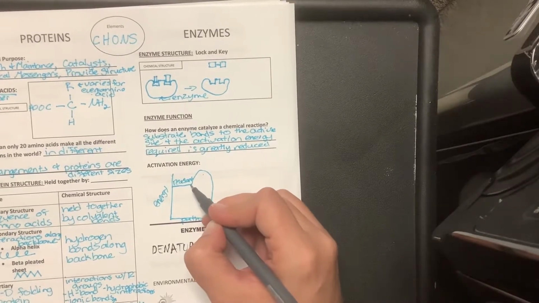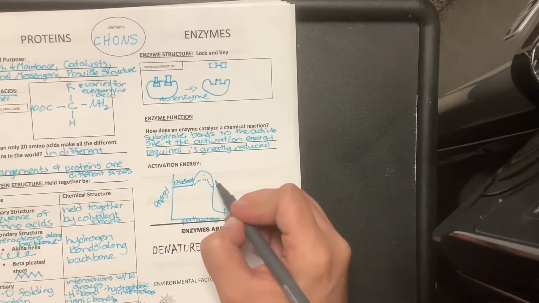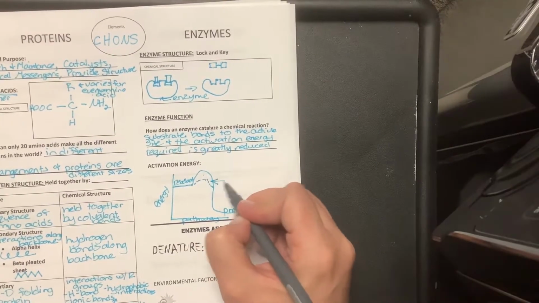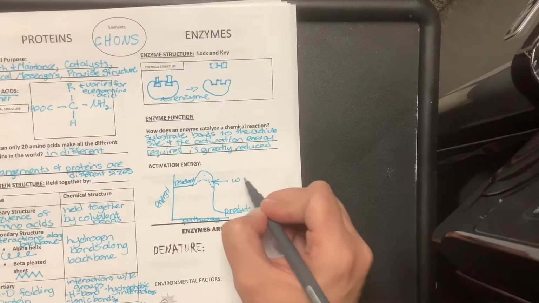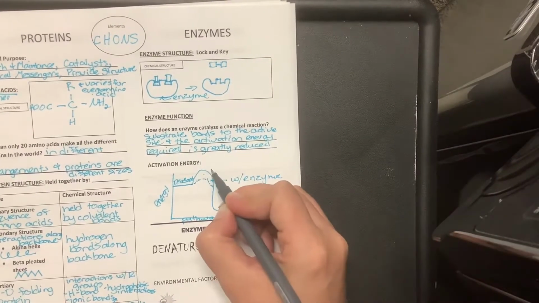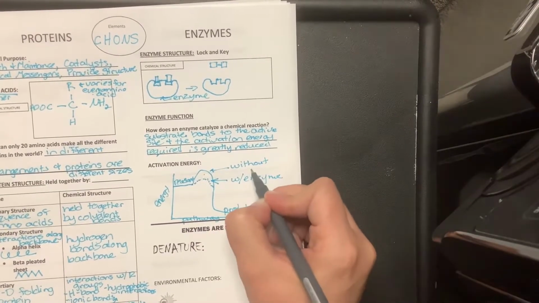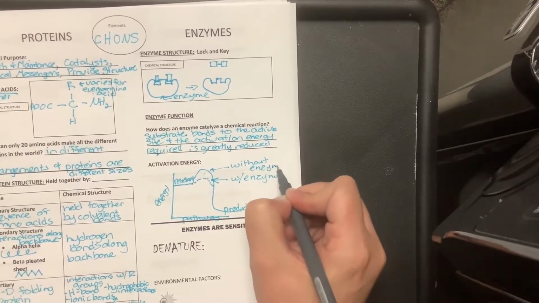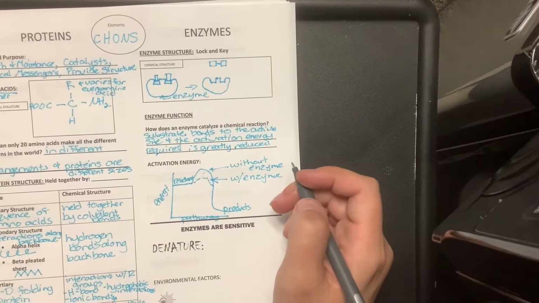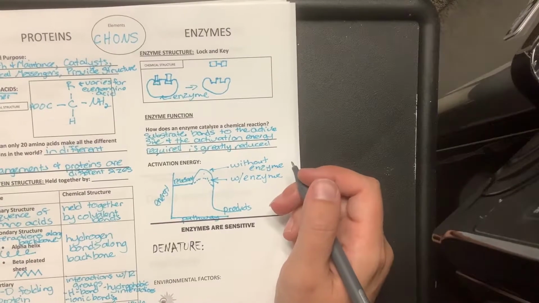What an enzyme does is going to be along this dotted line. It lowers the activation energy, so it lowers that hump. So I'm going to put with enzyme, and then this line up here is without an enzyme. So that's all an enzyme does, but it's key. Without enzymes, we wouldn't be able to do many things.